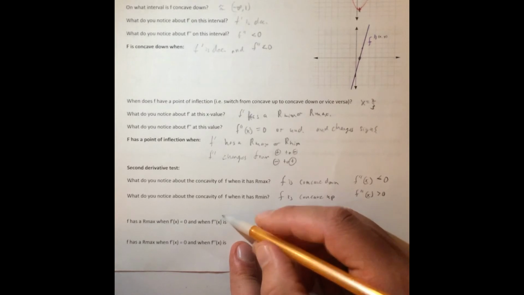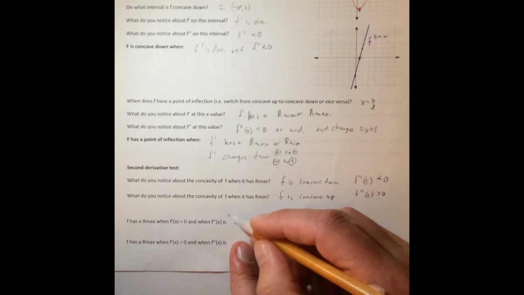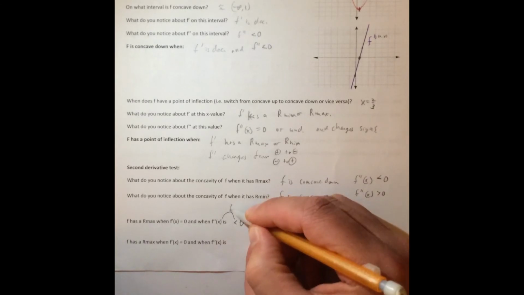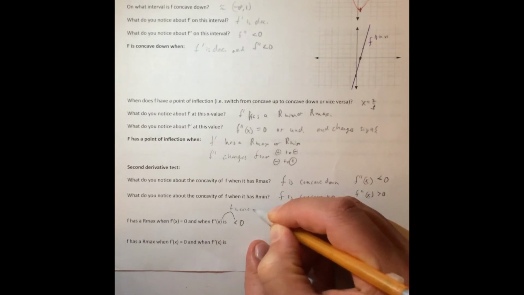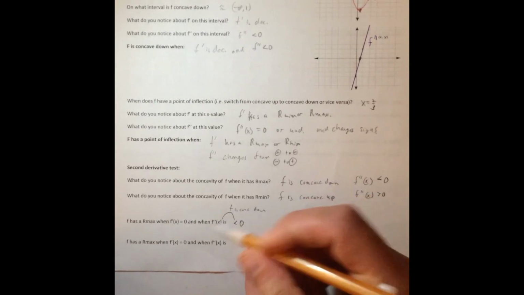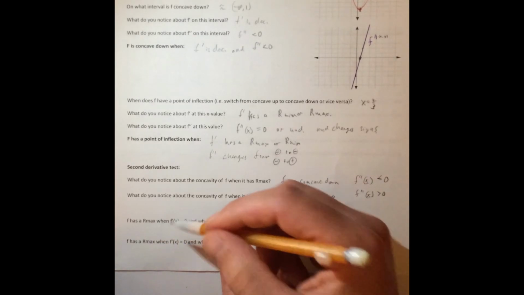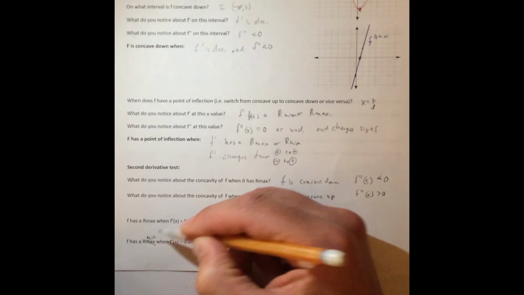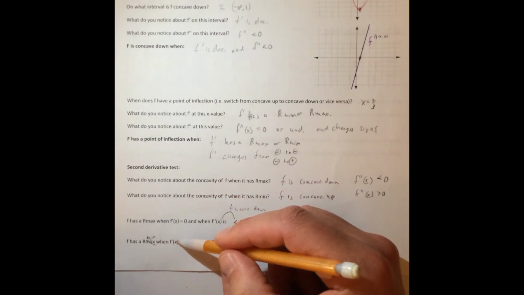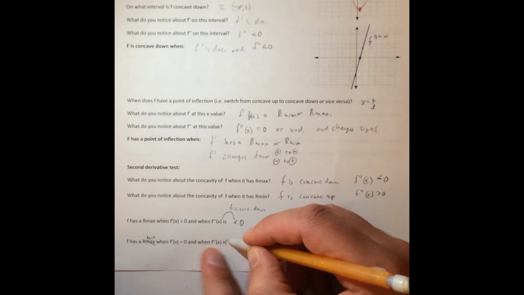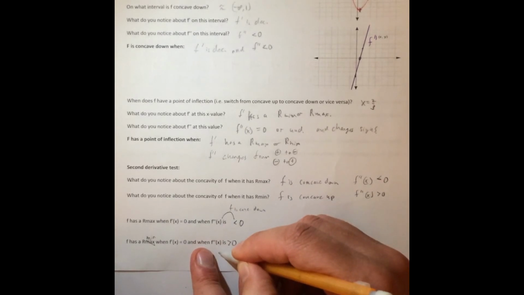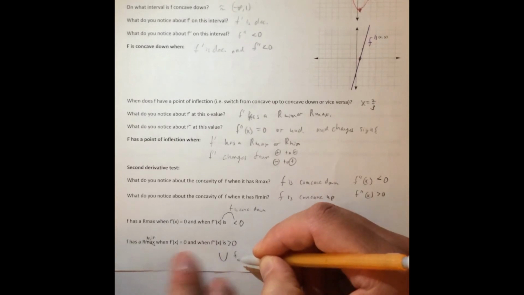And when f double prime of x is less than 0, that's another way of saying it is concave down. f has a relative minimum when f prime of x is 0 and when f double prime of x is greater than 0, which is another way of saying f is concave up.